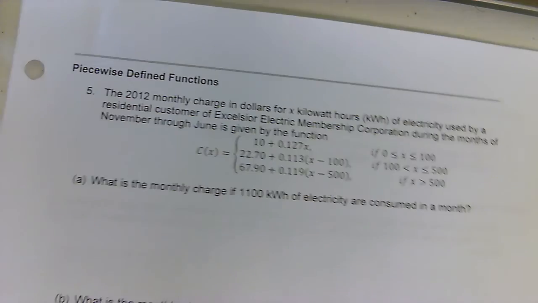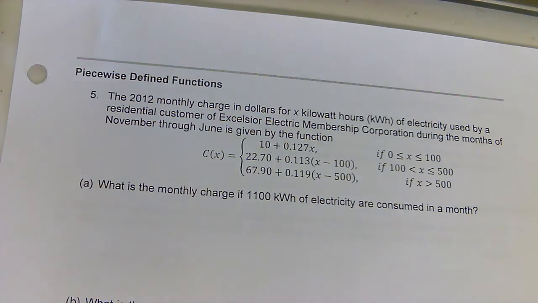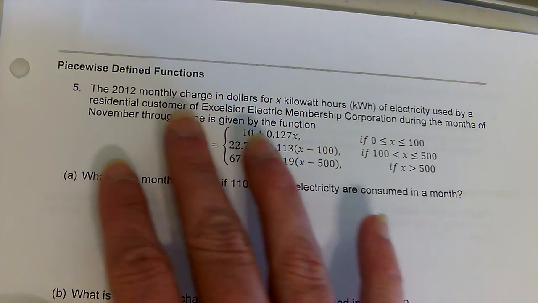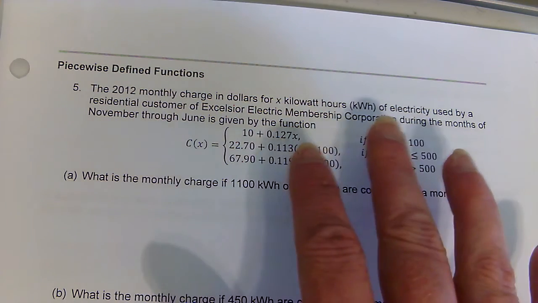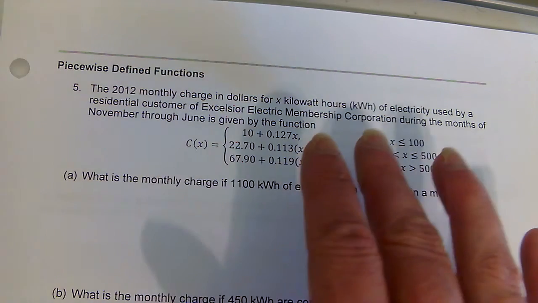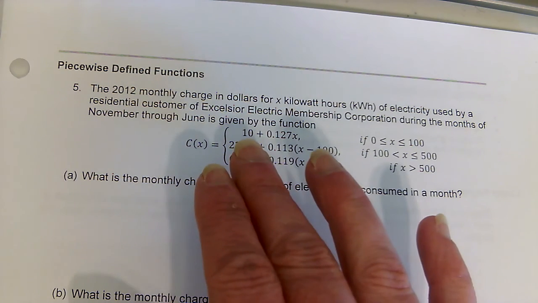All right, the last special type of function we're going to look at is called piecewise functions. These occur a lot in the real world. So let's just use this example. The 2012 monthly charge in dollars for kilowatt hours of electricity used by residential customers in this corporation is given by this function.